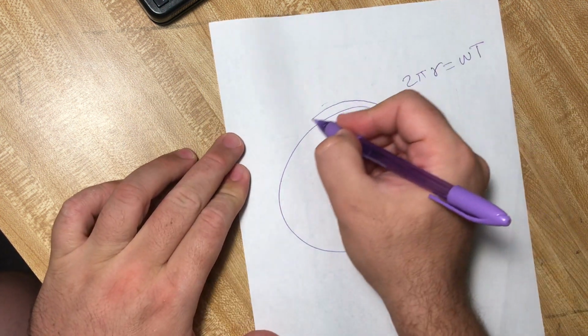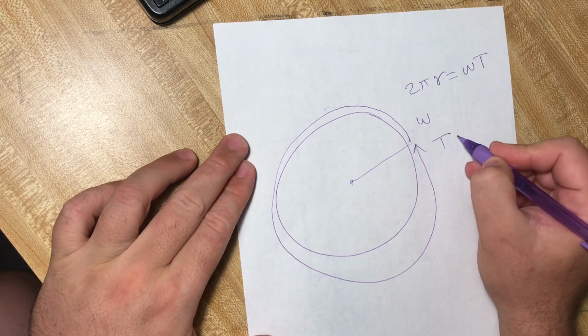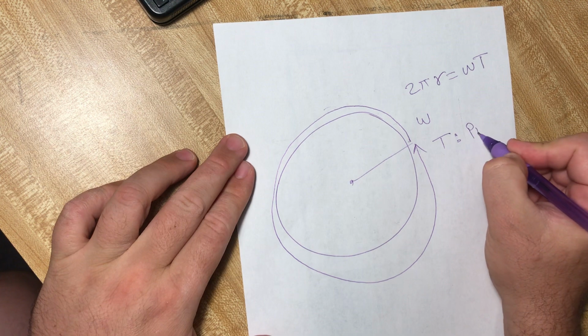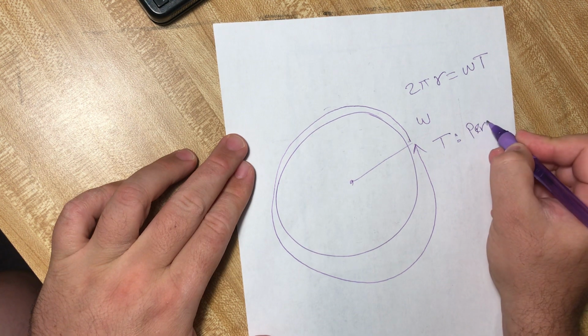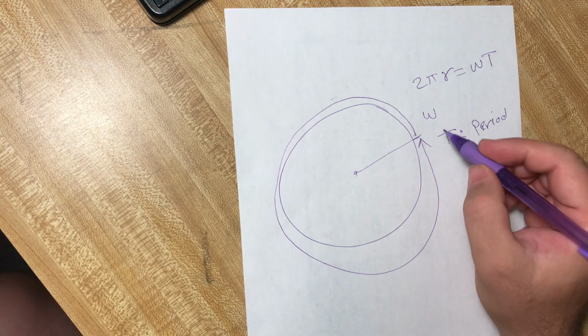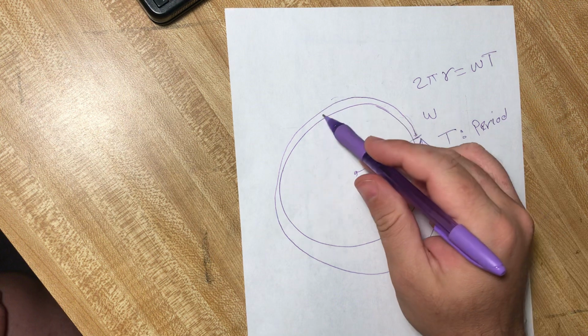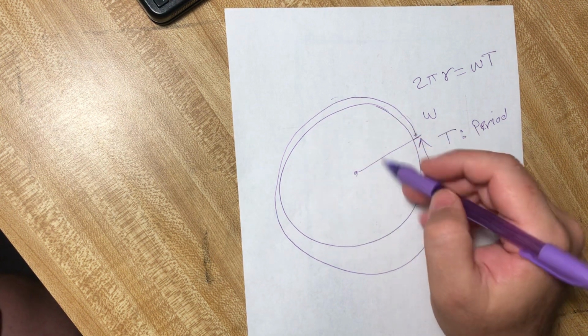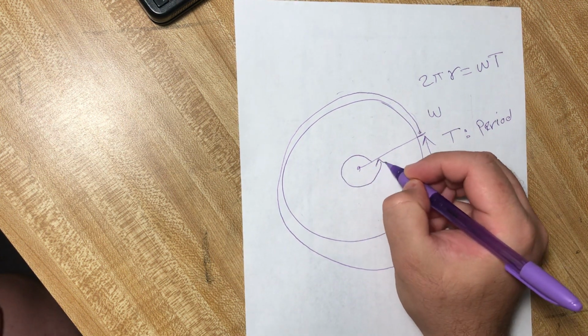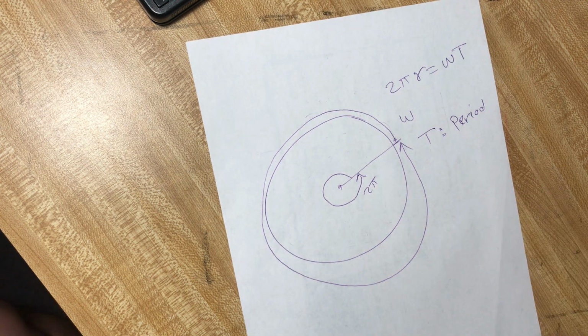That time we call capital T. This T is called the period. It is the time that the body requires to go around 2 pi radians. Okay, that's it. Thank you.